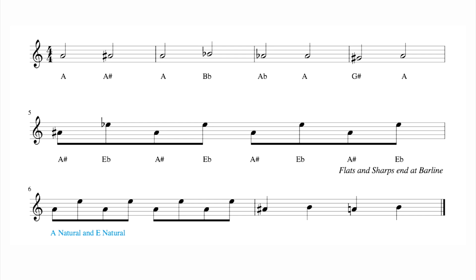Now on the 7th measure, you can see that I have used a sharp before the A. I can only undo it by using the natural sign. And so I can play it as A sharp, B, A natural, and then B.